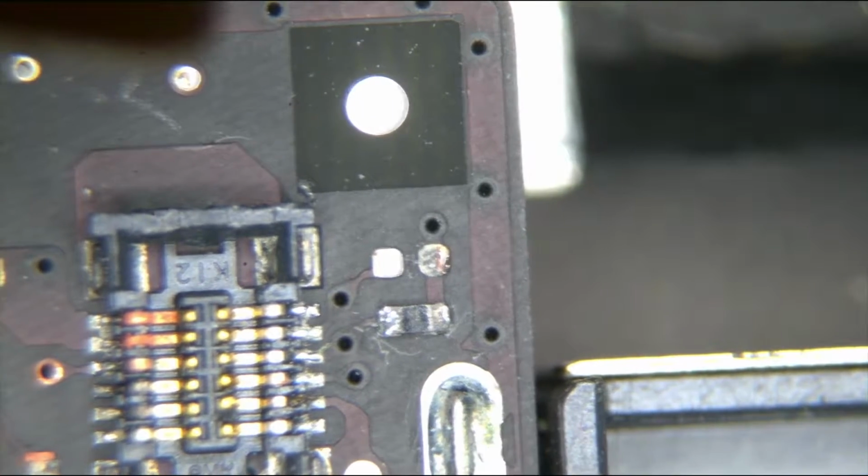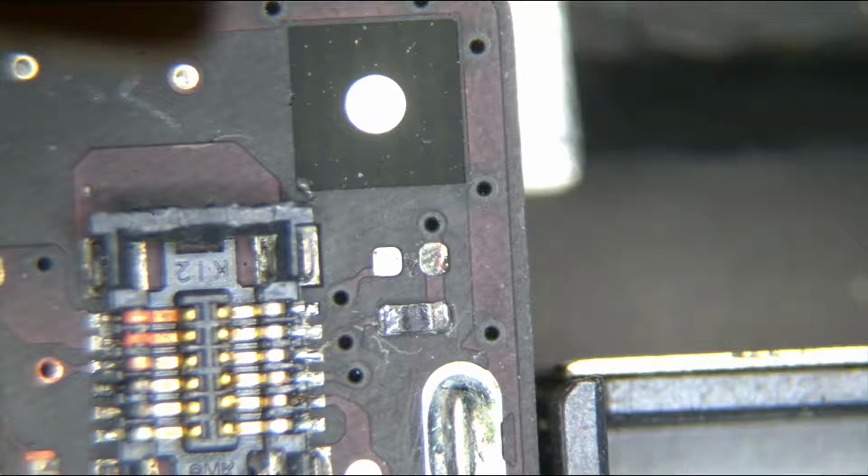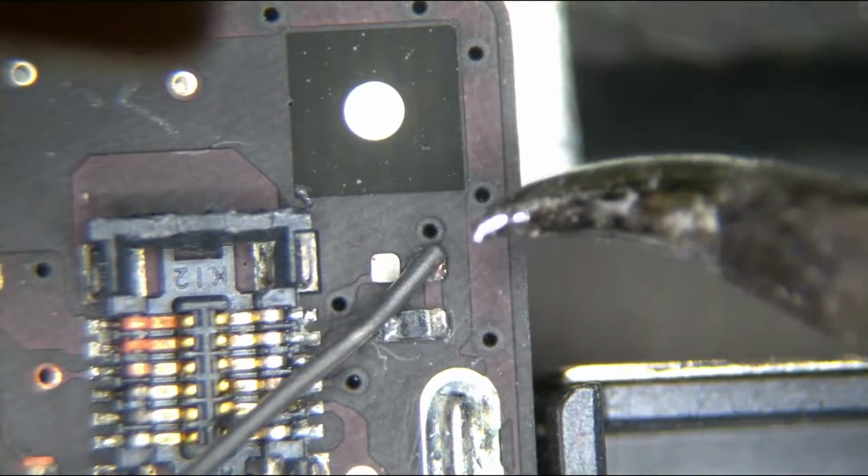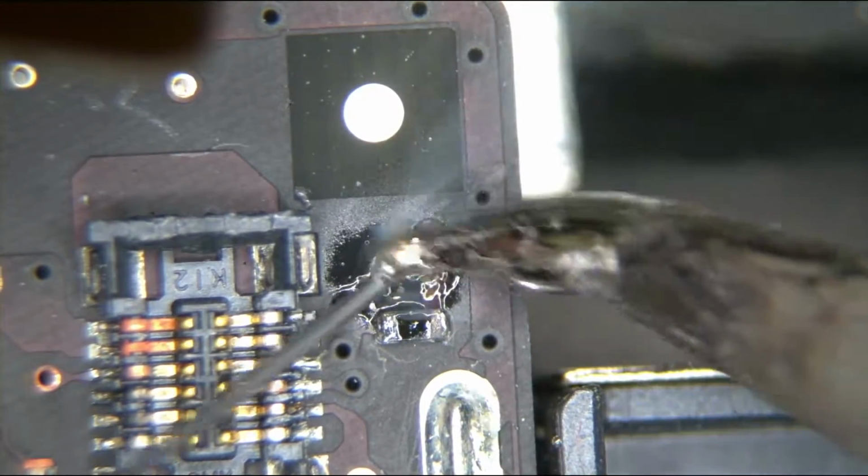Now, let's get some solder. I know, you guys hate when I say solder. Solder instead of solder. I can't say solder, it just sounds like such a terrible word.